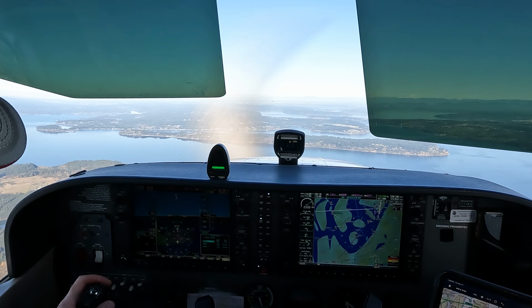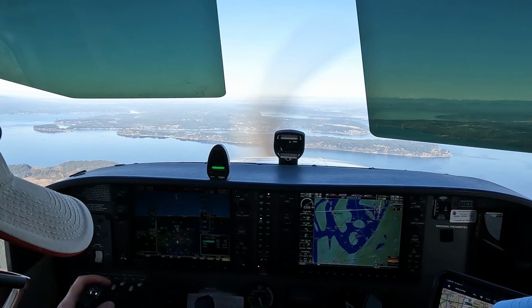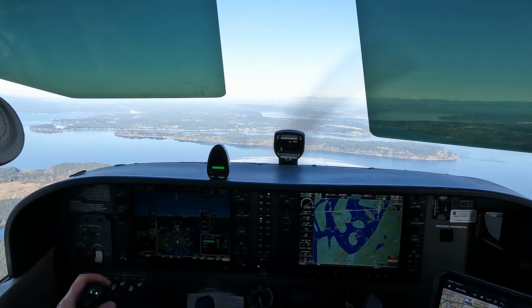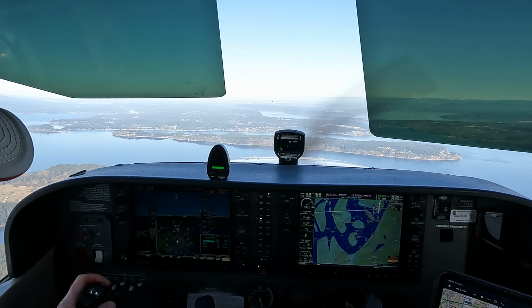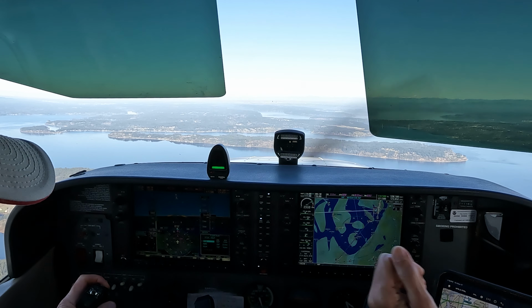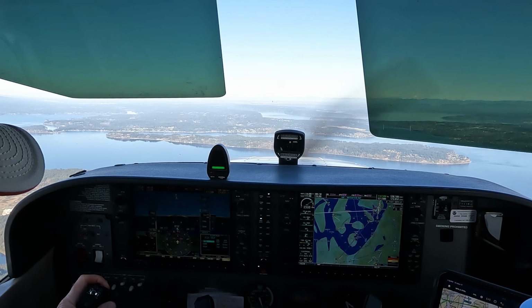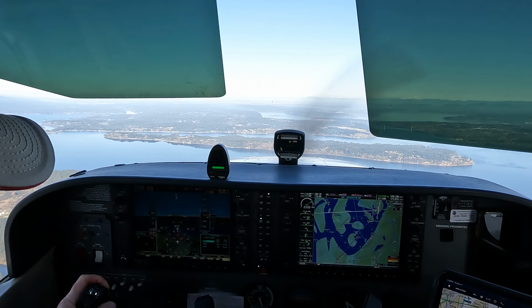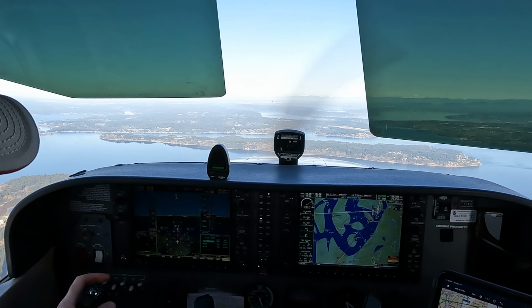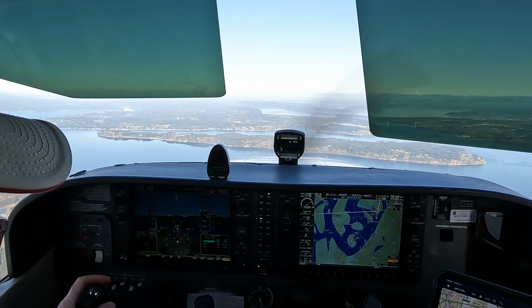859 Juliet Tango looking for traffic. The one for Tacoma Narrows? There you go. Good. Okay. Tacoma Narrows, Cessna November 520 Papa Lima, 6 miles south with information Lima. Cessna Nigeria Tango, west turnout approved.